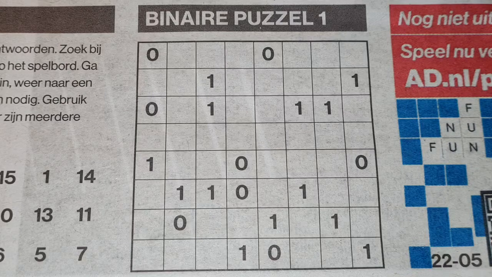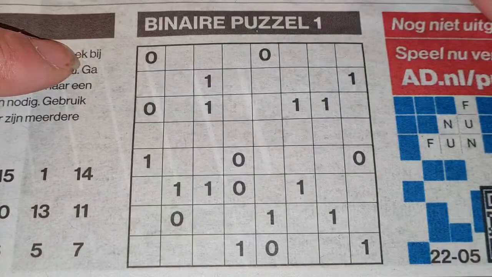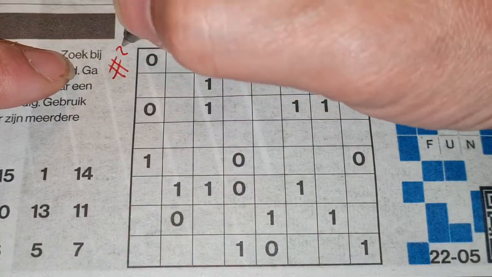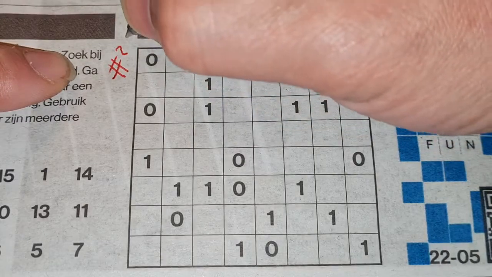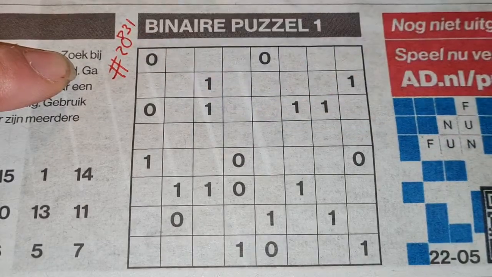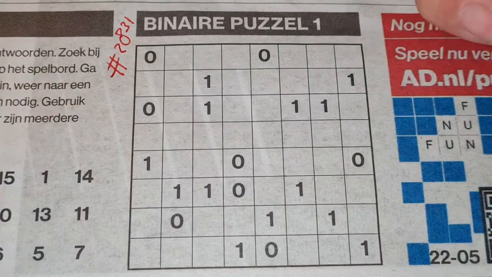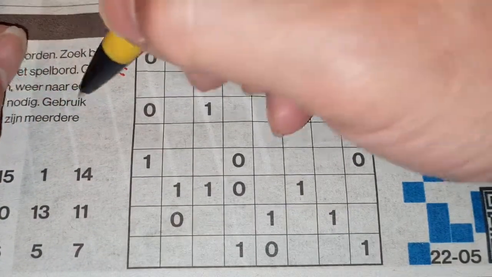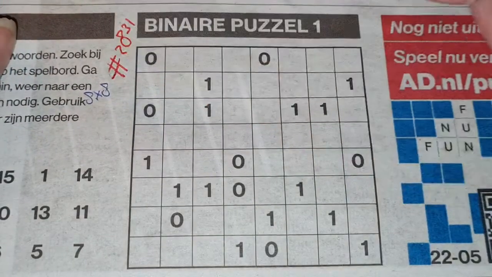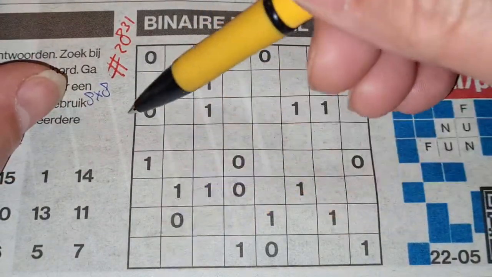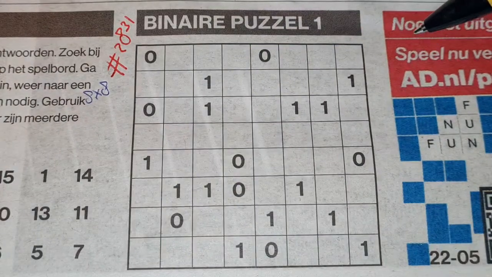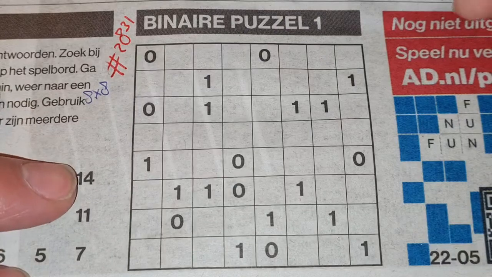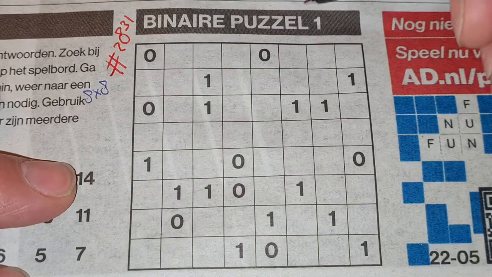But first we will solve this baby, and this will be a number 2 8 3 1. All right, and what kind of binary puzzle is this one? Let me count: 1 2 3 4 5 6 7 8. And it's an 8 by 8 binary puzzle. That means in a column or in a row there are always 4 O's and 4 ones. All right, so let's get started.